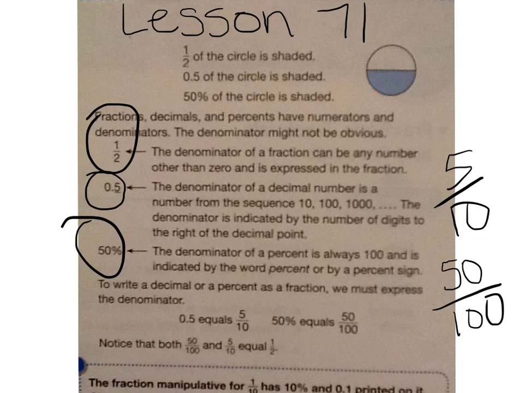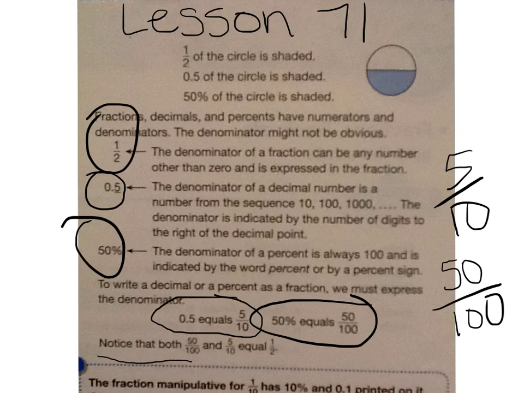So at the bottom here, again, we have 5/10 equals 0.5. See how it's a fraction? 50% equals 50 over 100. See, it's a fraction. Now, both 50 over 100 and 5/10 equal a half. Just like that circle right there.